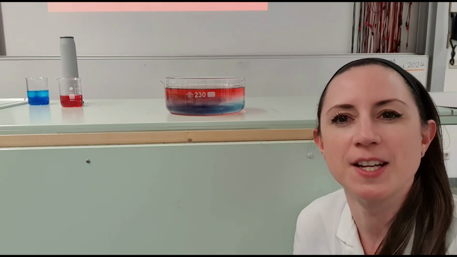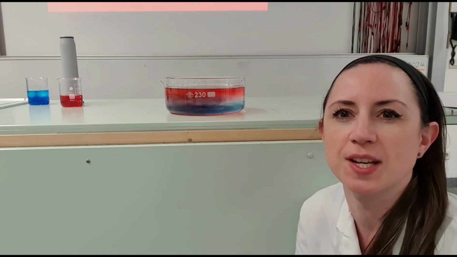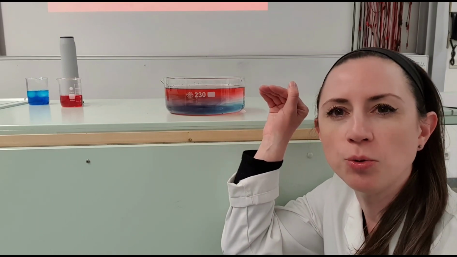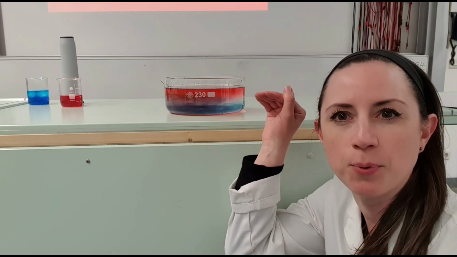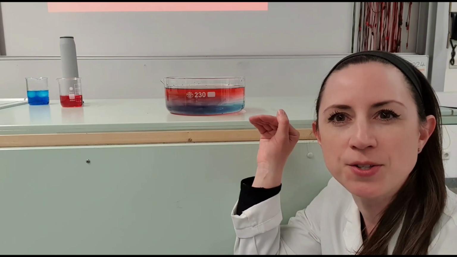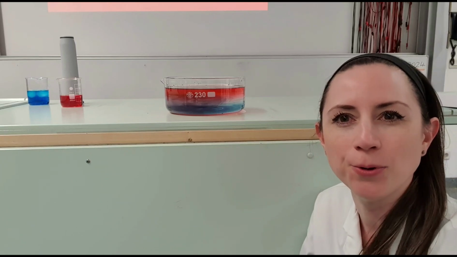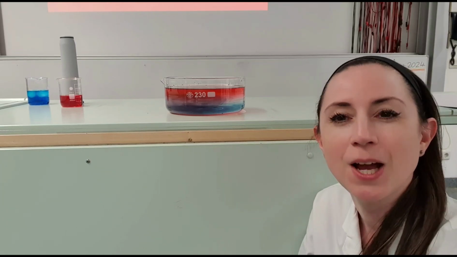Now the reason for this is because hot water is less dense, so it will float to the top. Cold water is more dense than the tap water, so it will sink to the bottom, giving you a nice banded bowl of coloured water. Try it yourself.